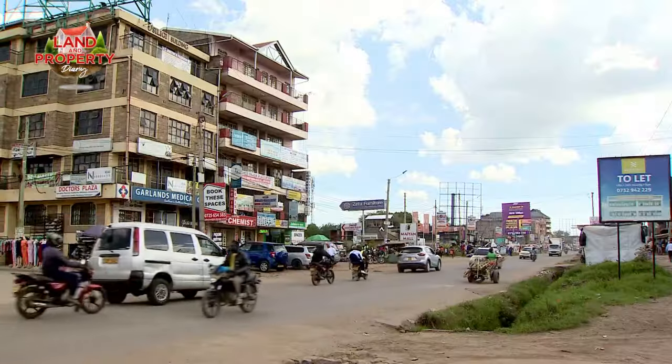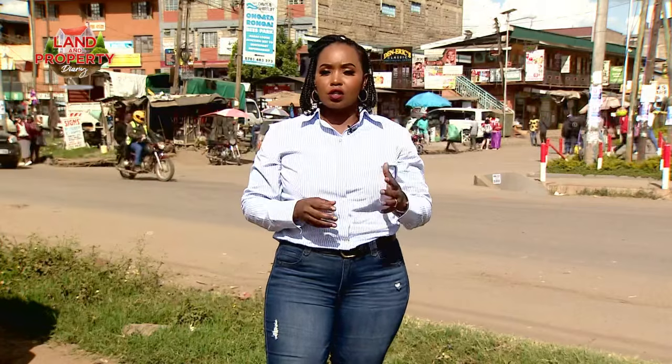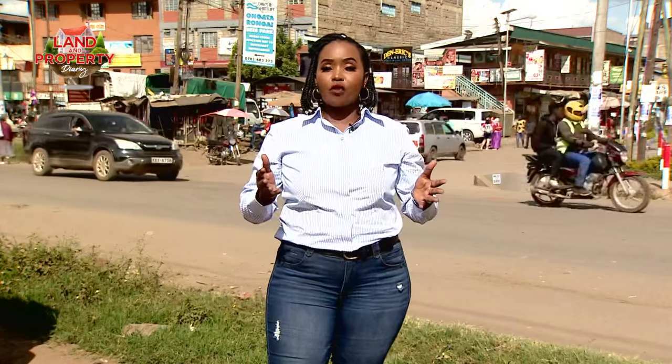It is evident that this once modest settlement has blossomed into a bustling hub of activity and opportunity. As the town continues to evolve, we look forward to witnessing the continued progress and prosperity of Rongai and its residents.